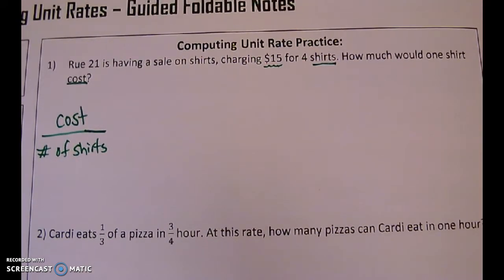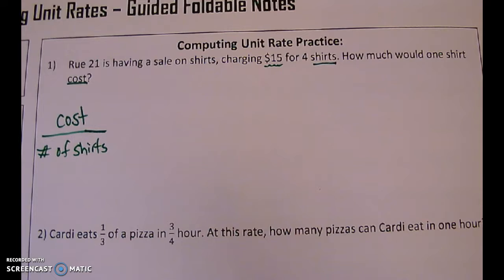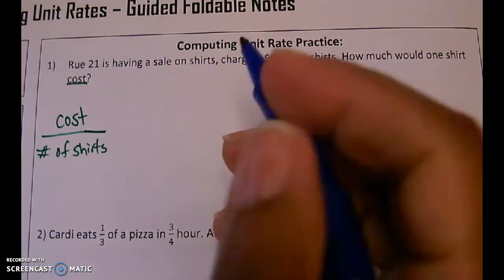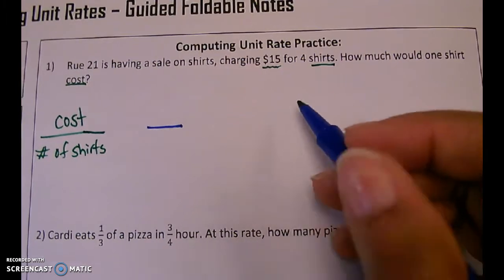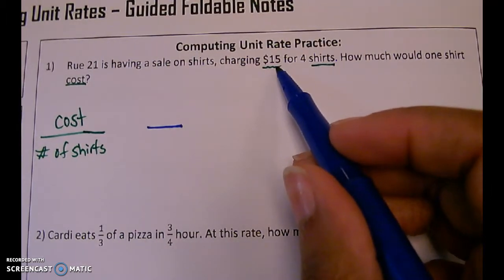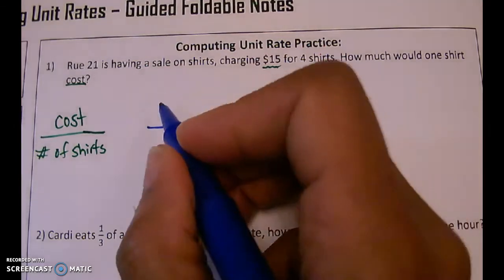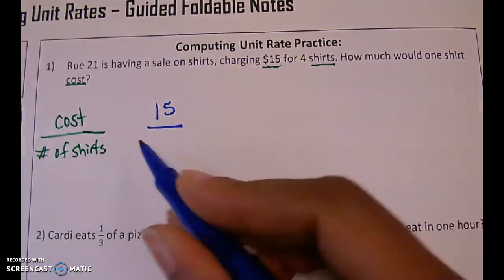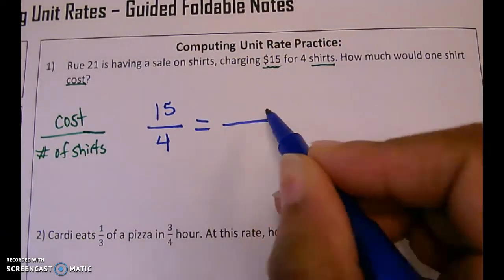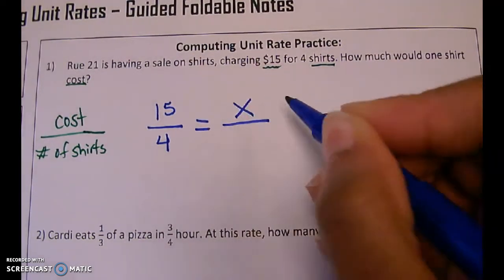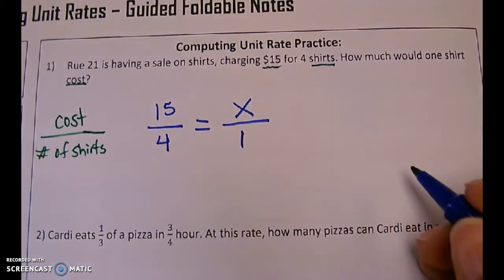Next, I'm going to come out to the side, right beside that, and I'm going to write my fraction symbol. The next thing I'm going to do is set up my rate. Okay? I know that the cost that I have here is right now $15 for 4 shirts, and I want to see how much 1 shirt will cost.